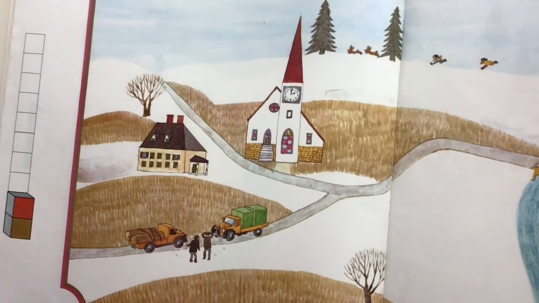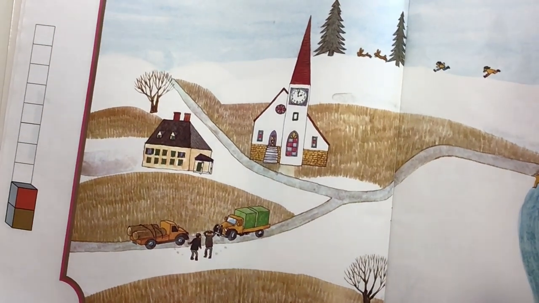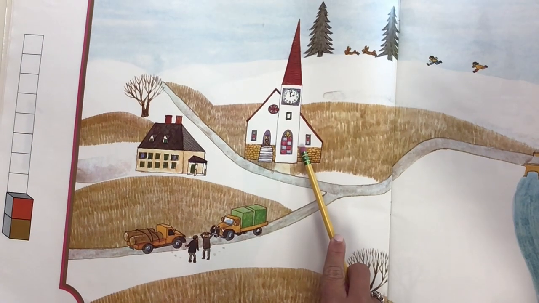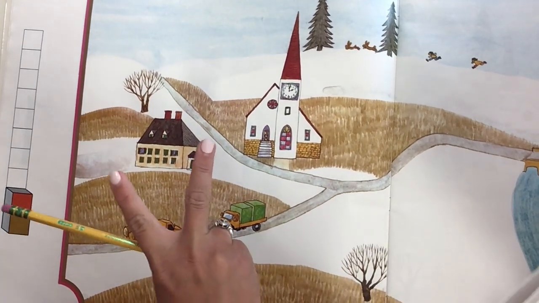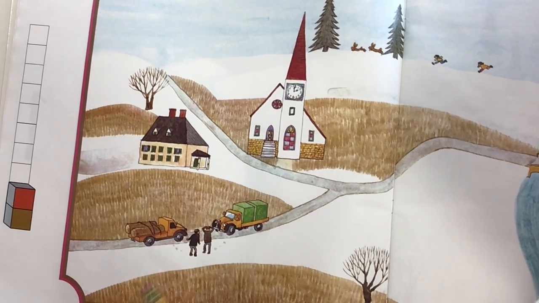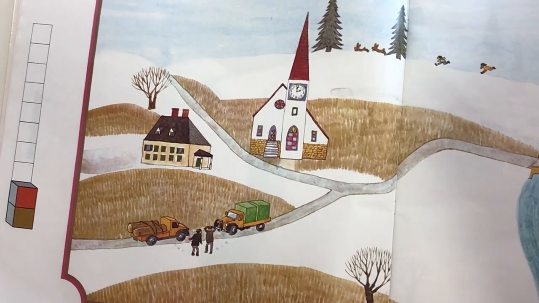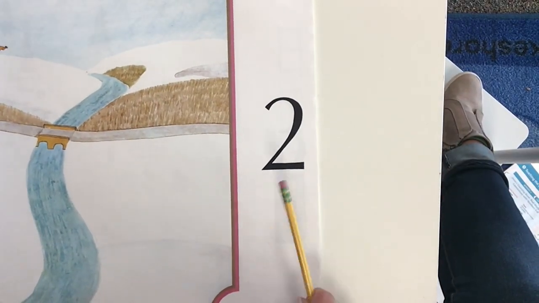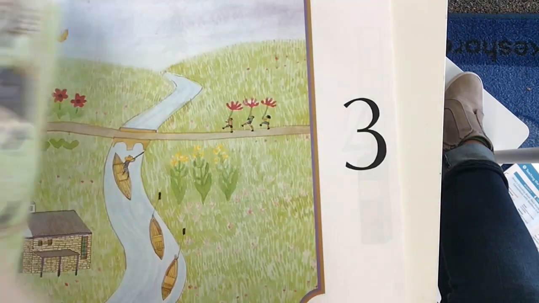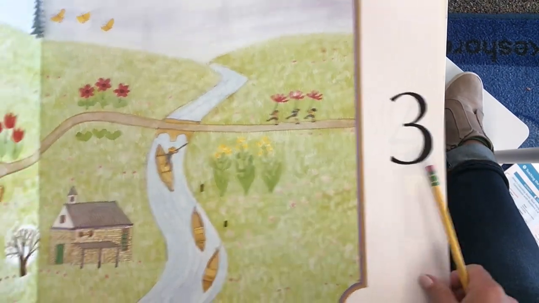If we turn the page, we see that instead of just one house, there is one more. So now we have 2. We also see we have 2 cars and 2 people. If we look on the side, it's the number 2. If we turn the page, we're going to add one more.